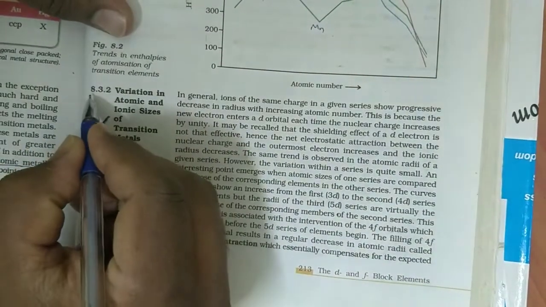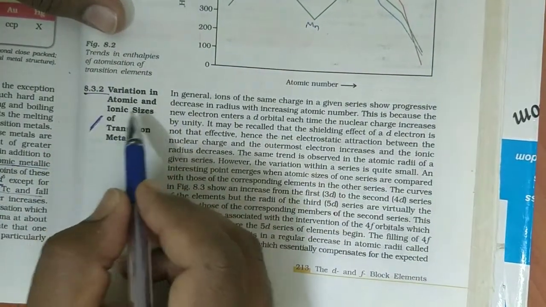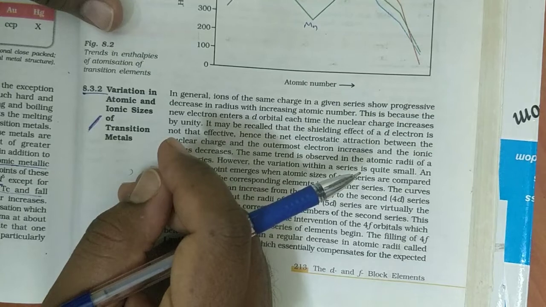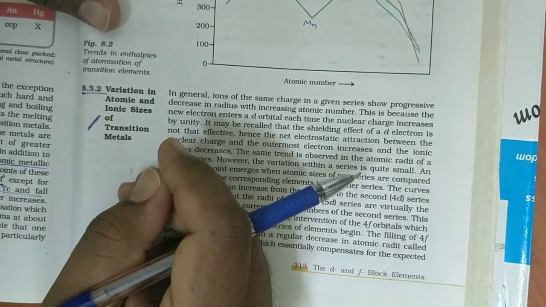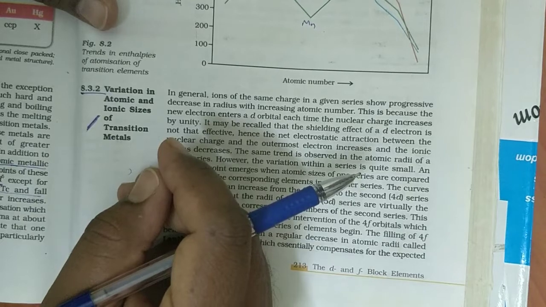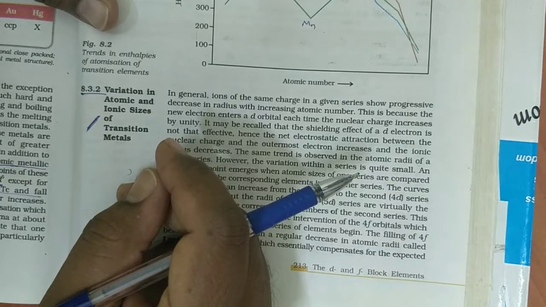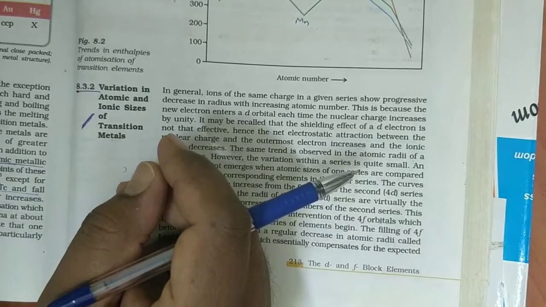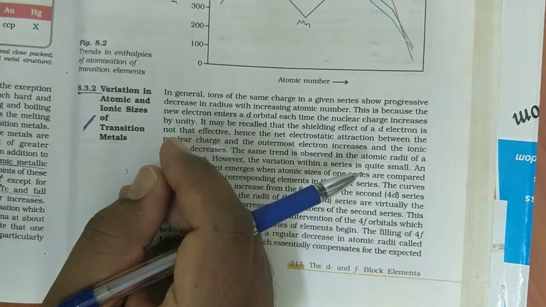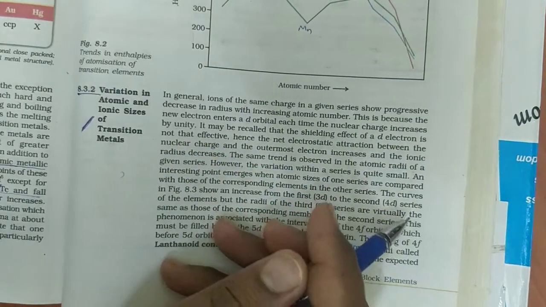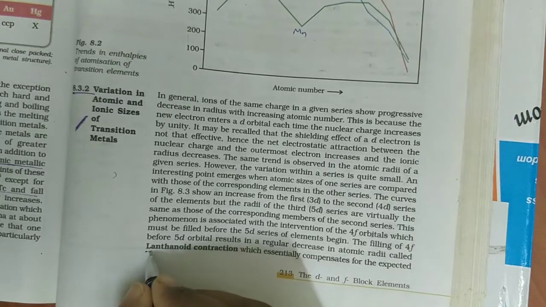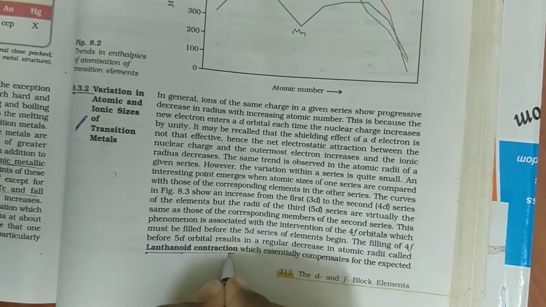Now coming to 8.3.2, variation in atomic and ionic sizes of transition metals. Generally, left to right, what happens to atomic size? Atomic size decreases. Is it correct? Top to bottom, what happens? Atomic size increases. Top to bottom, atomic size increases; left to right, atomic size decreases. But one very important point is there, that is lanthanide contraction, which is related to F block elements.